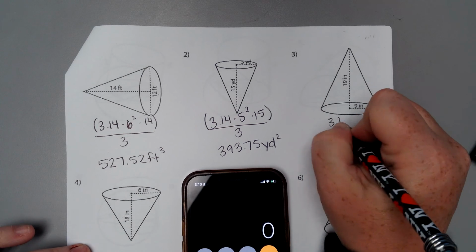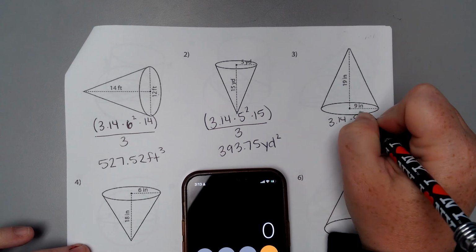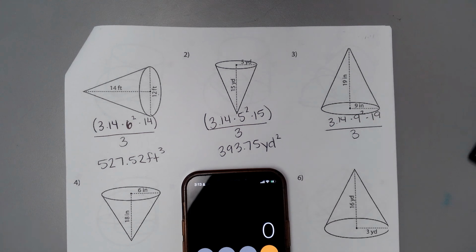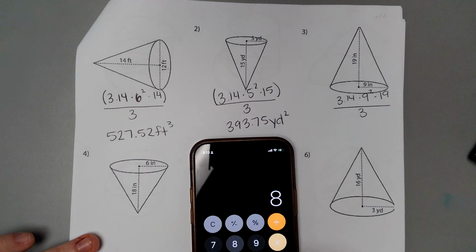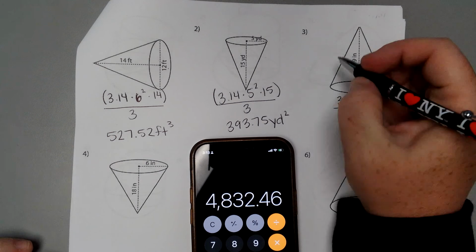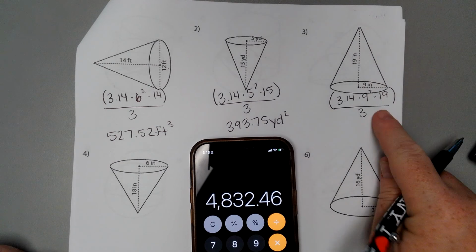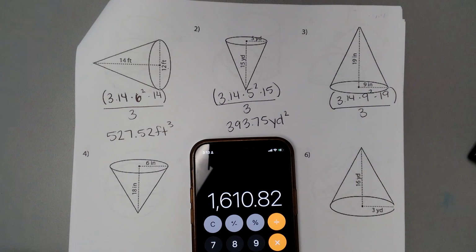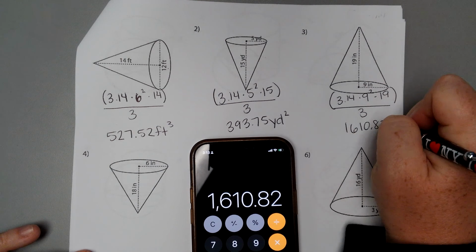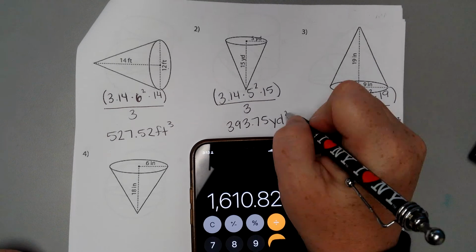So 3.14 times 9 squared times 19, all divided by 3. 3.14 times 9 squared, which is 81, times 19. I hit equal because I don't have a calculator where I can put the parentheses. If you hit equal, then just divide all of this by 3. So 1610.82 inches cubed. This should be yards cubed.